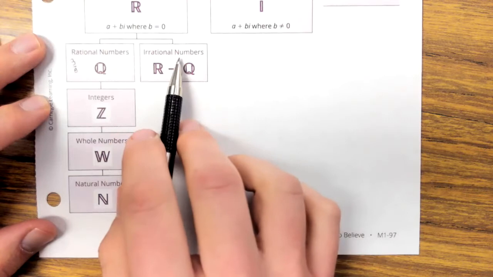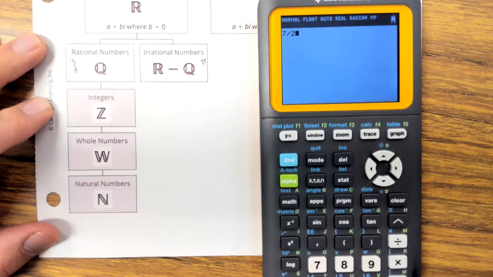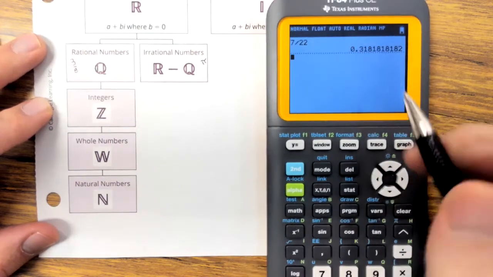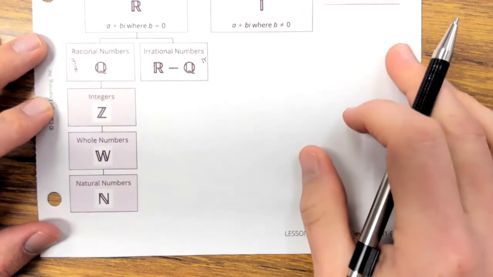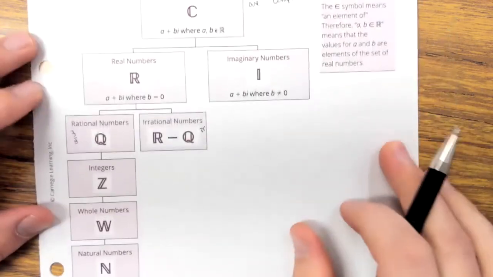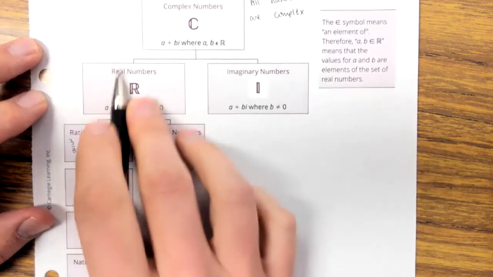Irrational numbers are things where, like pi is an irrational number. Anything where a decimal doesn't end. If I did something like maybe 7 divided by 22, see how I just get this number that's never going to end? That is irrational.